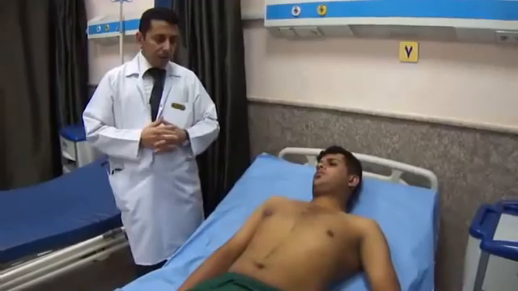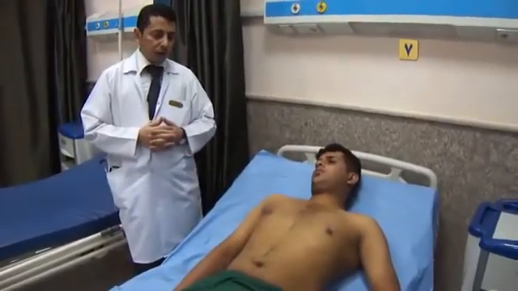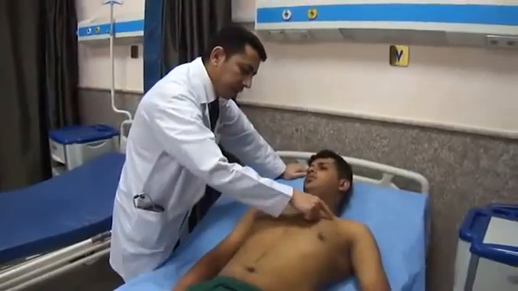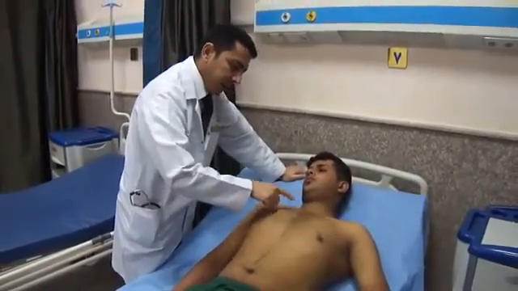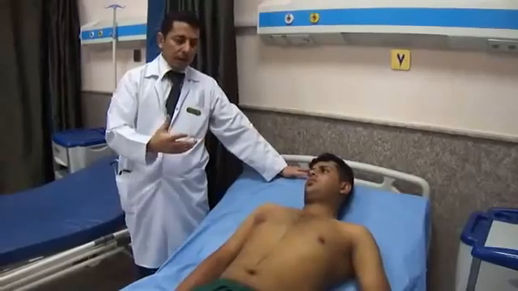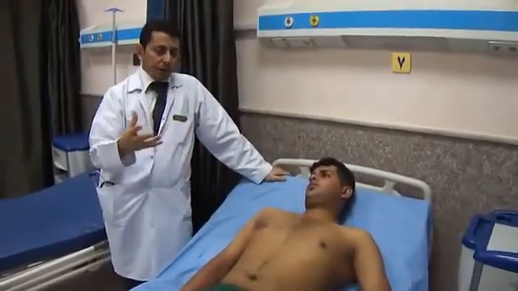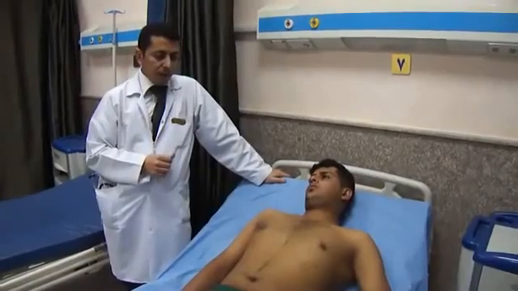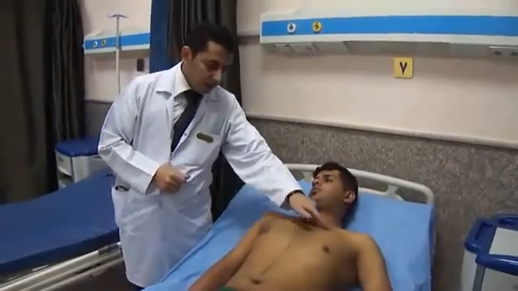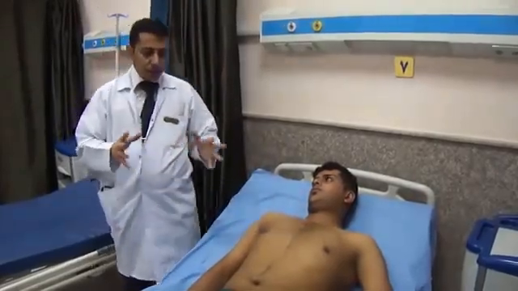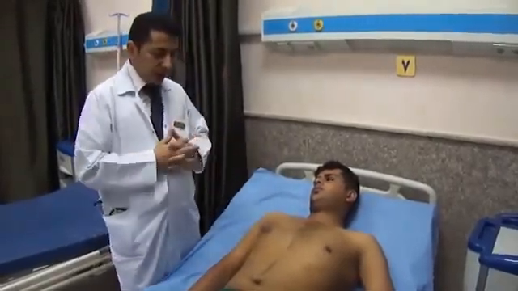The last scar, which is also important to look for in the examination of the chest, is the infraclavicular scar, either here or here, left or right. This scar is the result of an operation for a pacemaker or cardioverter defibrillator box, either here or here. Okay, this is just about the inspection of the chest.